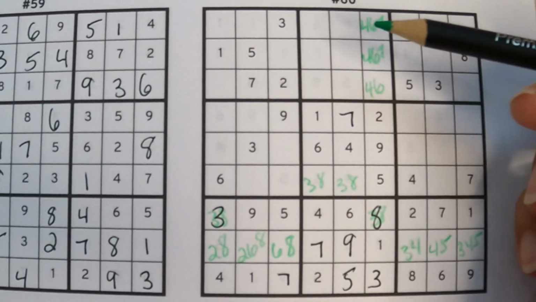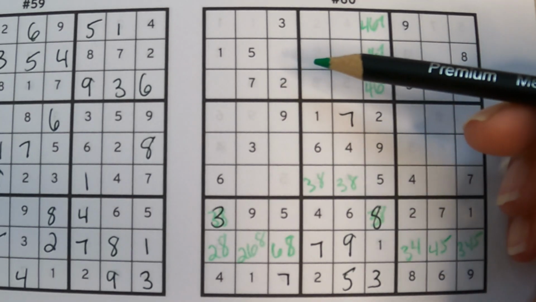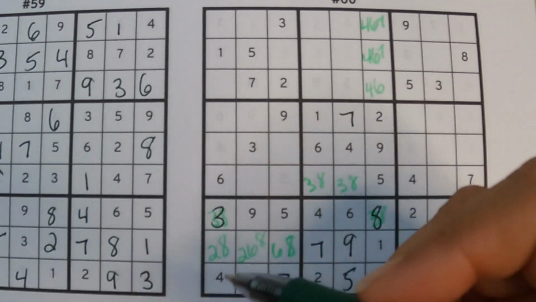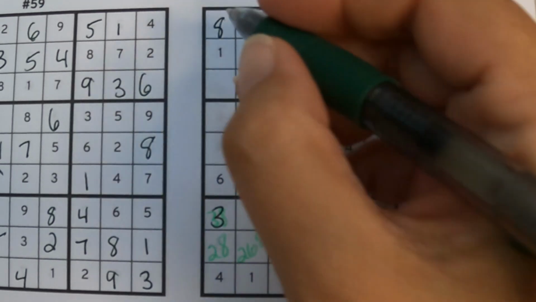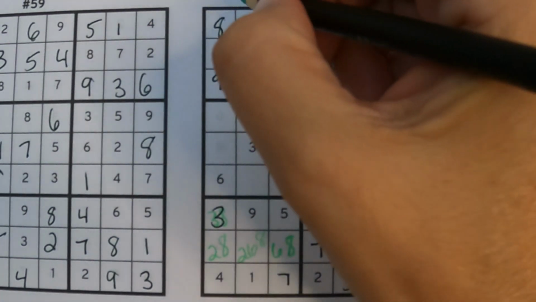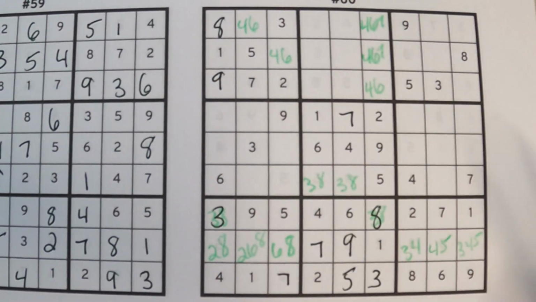For this box, we're missing 4, 6, 8, and 9. We've got 4, 6, and 9 here, so this is our 8. That 4 and 6 makes this our 9. I don't see any other help. So 4, 6, 4, 6.